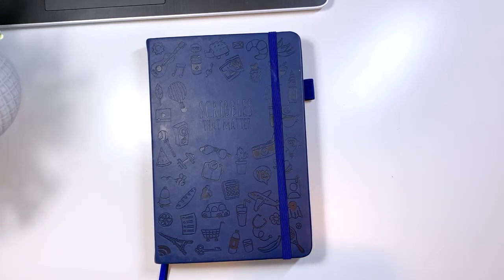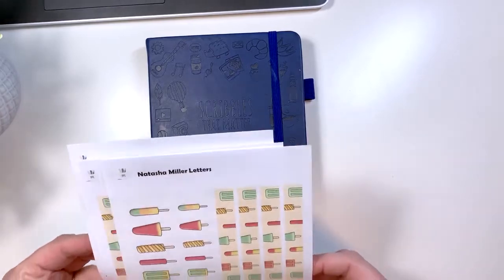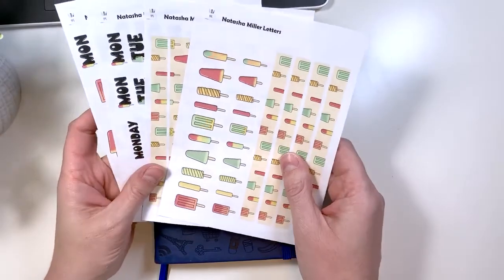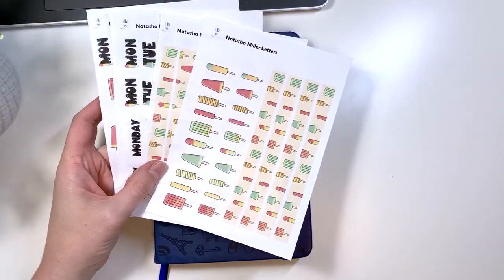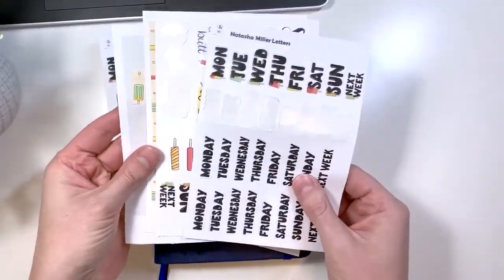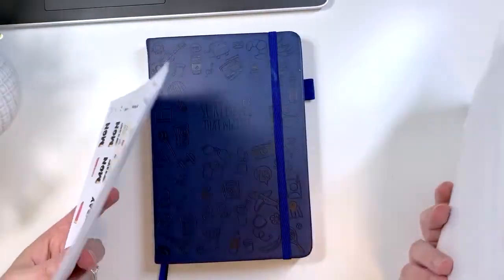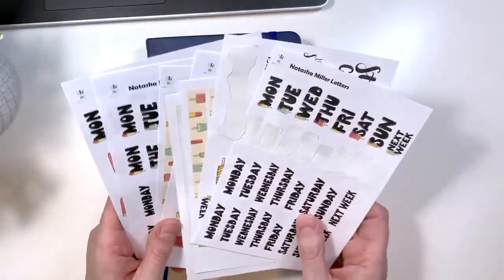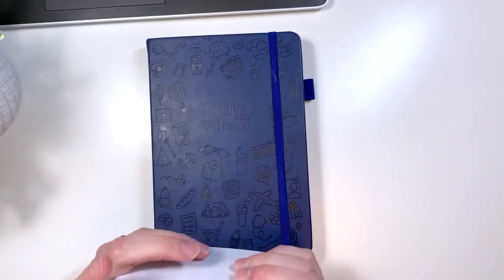Today I'm going to share with you how to use Silhouette Design Studio software and how to take different file formats and turn them into usable stickers that you can use in your planners or your bullet journals. I know there are a lot of tutorials out there, but I find this is what worked for me.